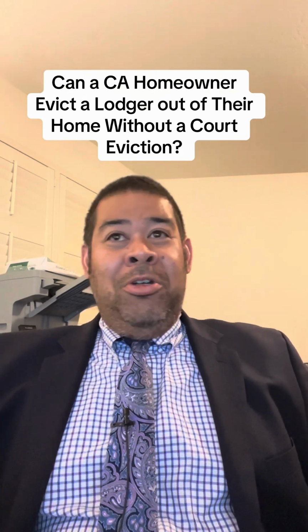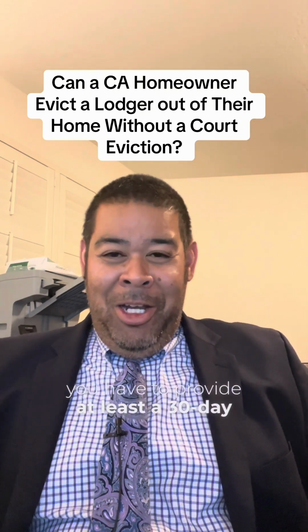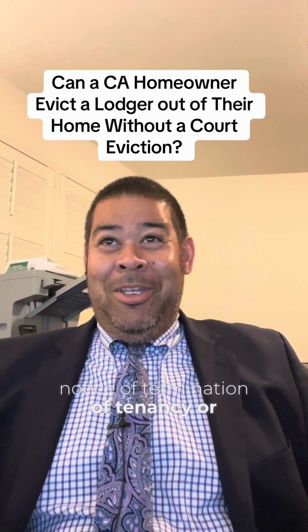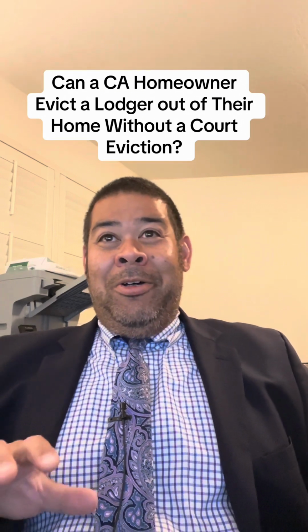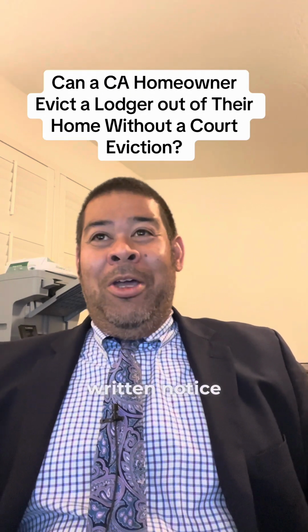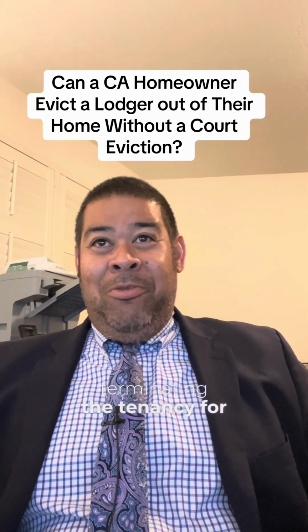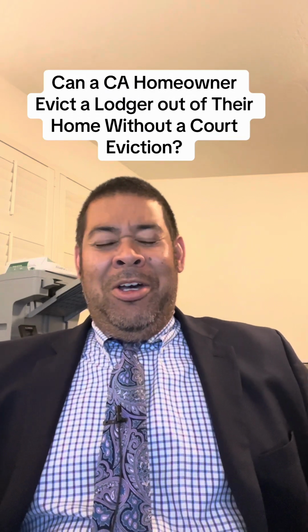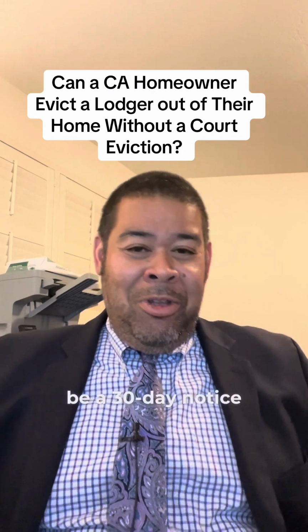What do you have to do? Well, that Civil Code section says you have to provide at least a 30-day notice of termination of tenancy, or I think it technically says a written notice, about terminating the tenancy for the duration of the tenancy. Let's presume it's month to month, so that would be a 30-day notice.